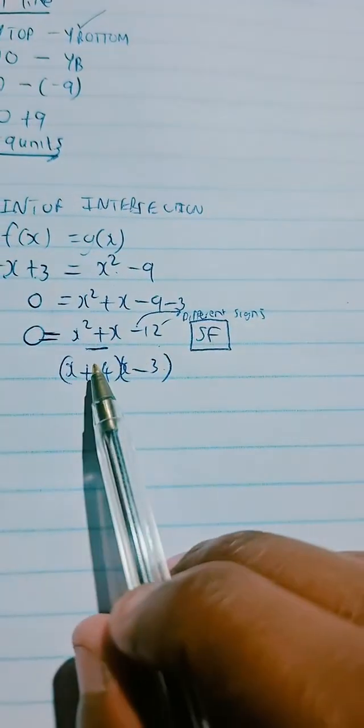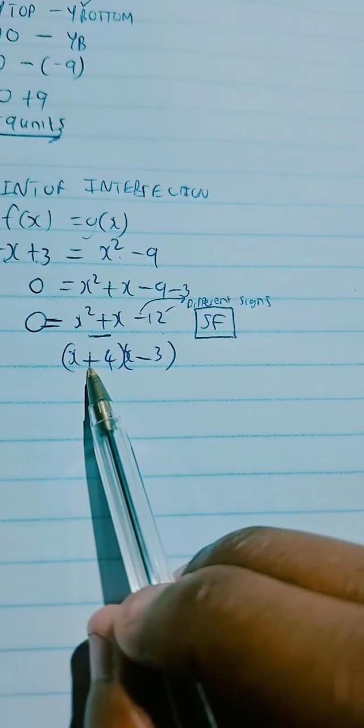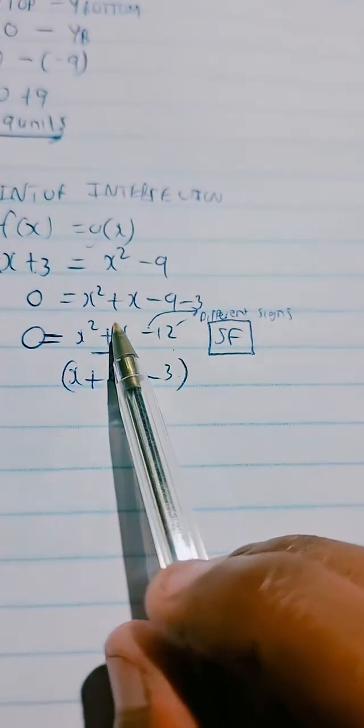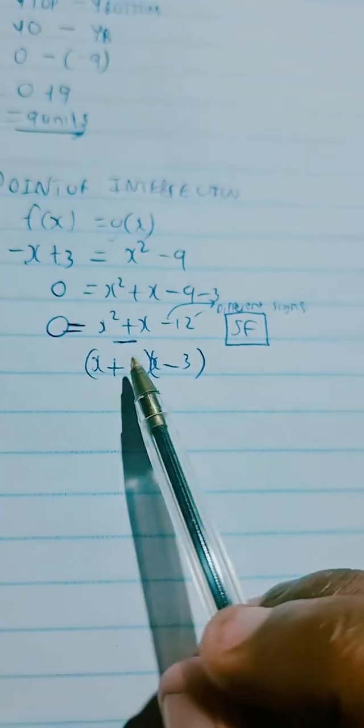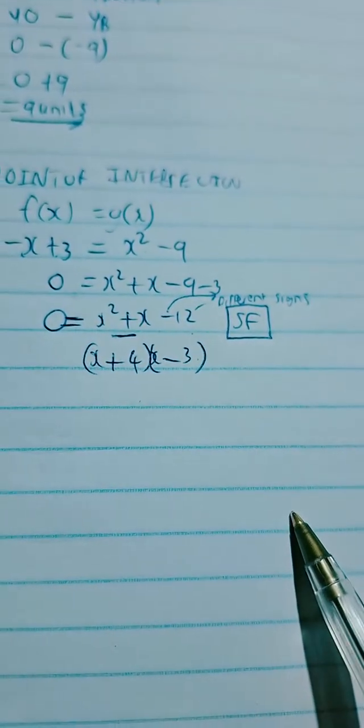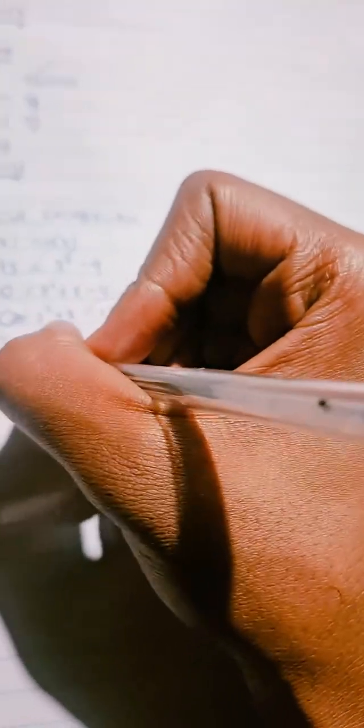Here's another thing, guys. When the constant is negative, that means we are going to have different signs inside the bracket. But the sign of the middle term tells us the factor that is the biggest will have the sign of the middle term. Okay. So now we can get solutions.